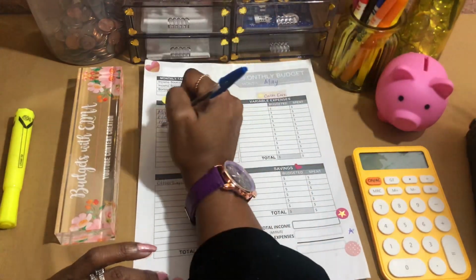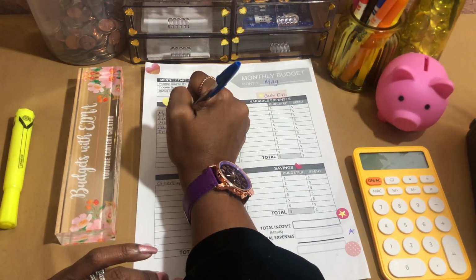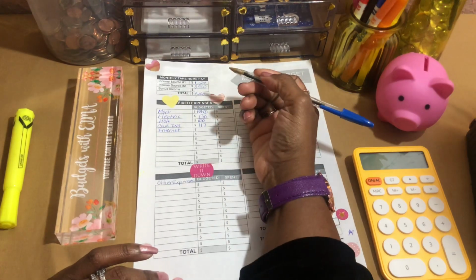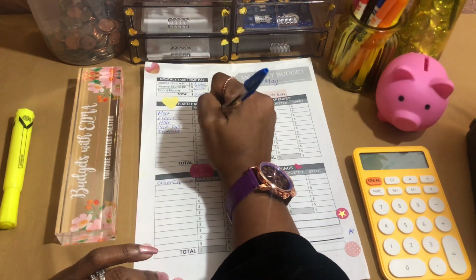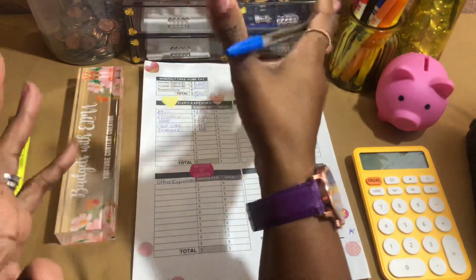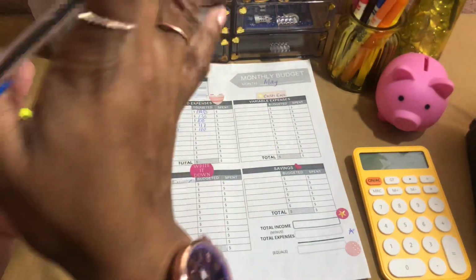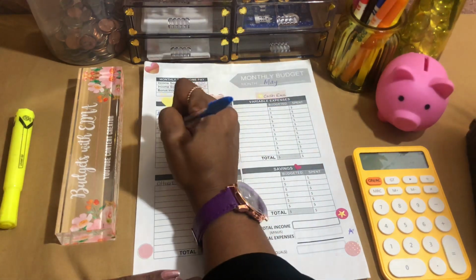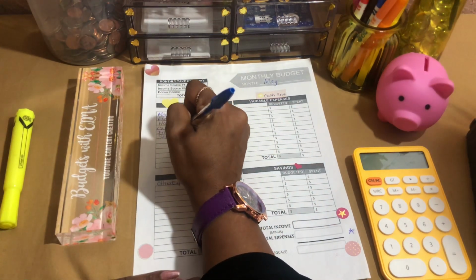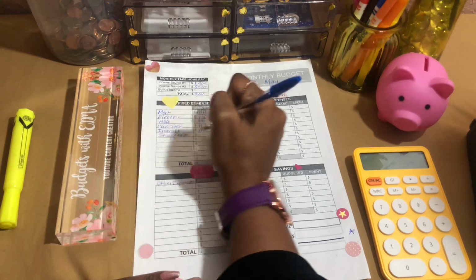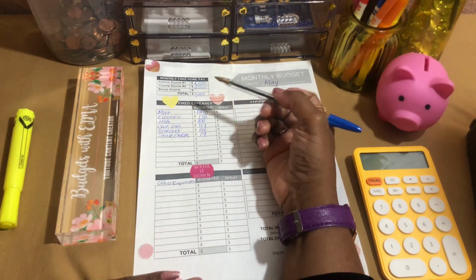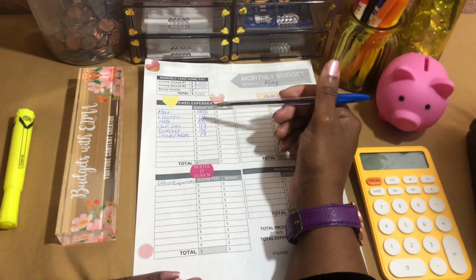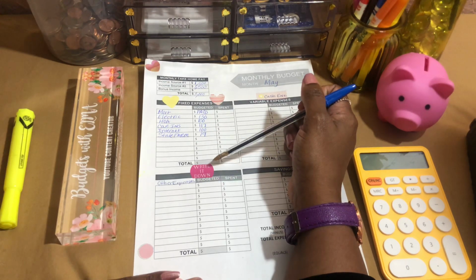Okay. The internet is $100. It may vary, but for this month, I believe it may run in the 100. And my State Farm insurance, that is for my life insurance, that is $19. Now, I'm not including my trash and water, which is one bill.